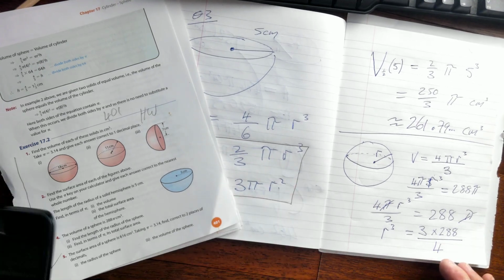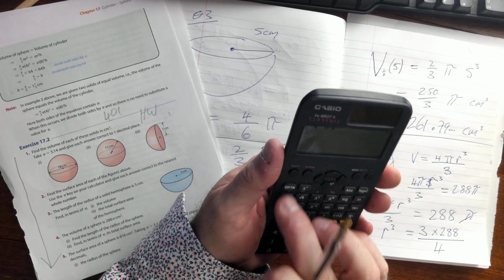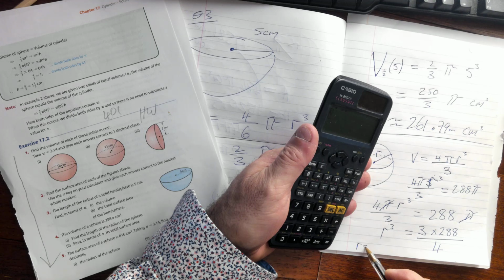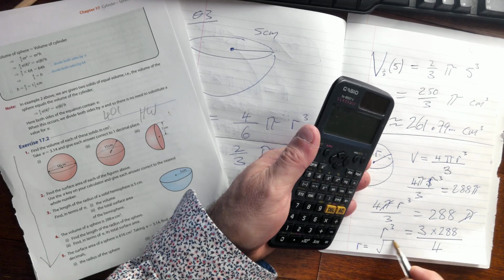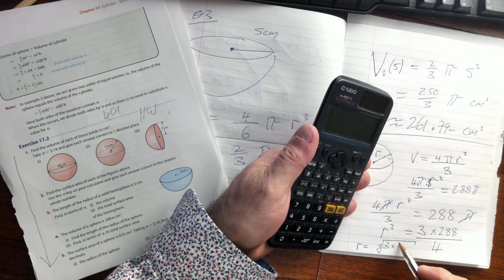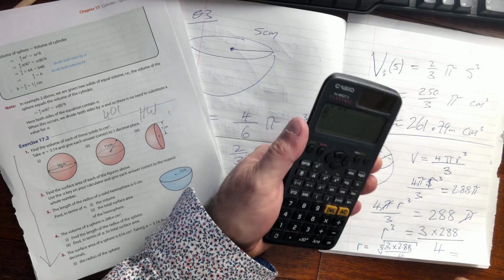Okay, we'll do most of the rest on the calculator. I'm running out of space, so we can stay in the calculator and say, if I want the R value, I will get the cubed root of 3 by 288 over 4, and if I put that in the calculator, I'll get my answer directly, which is better.